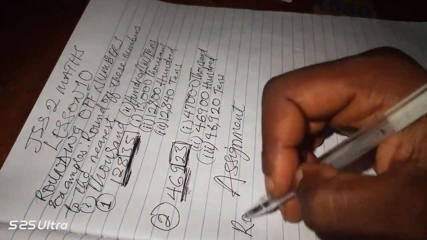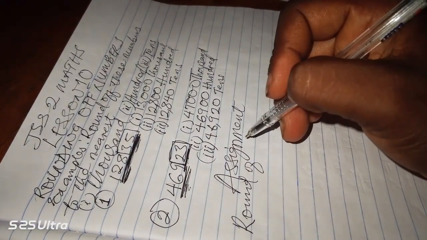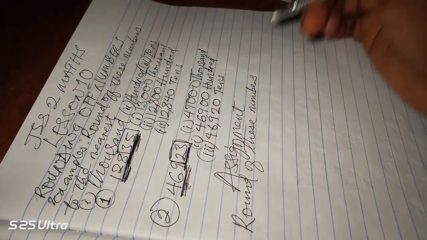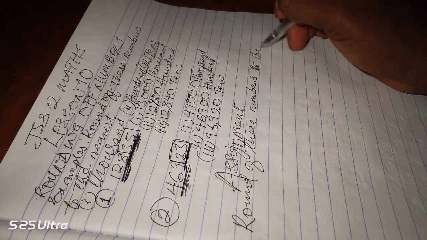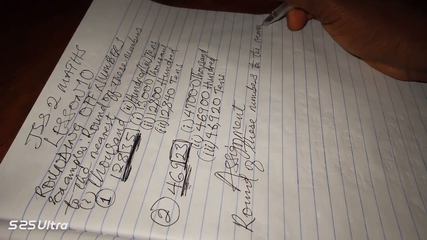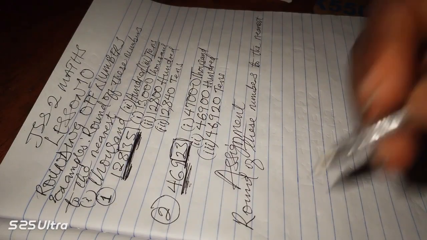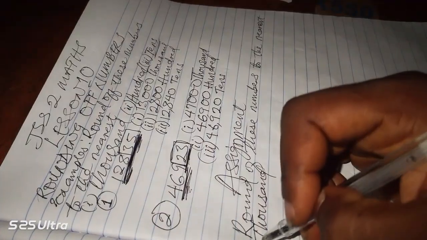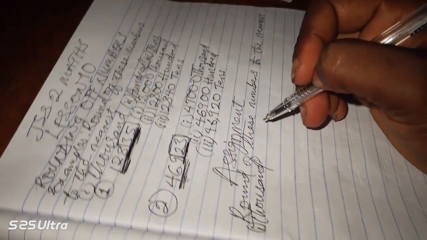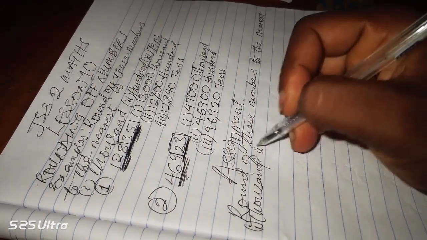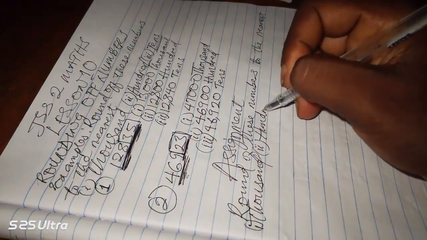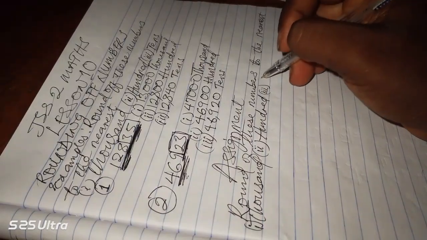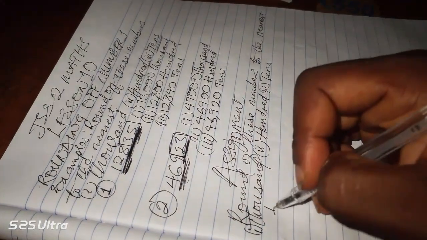Round off these numbers to the nearest 1,000, 100, and tens. These are the numbers.